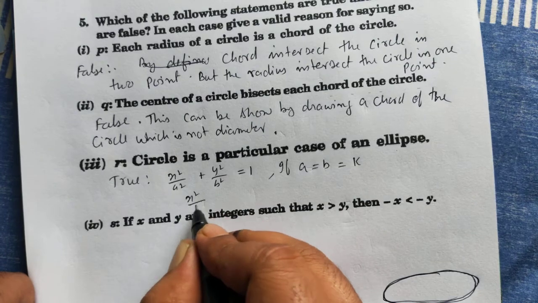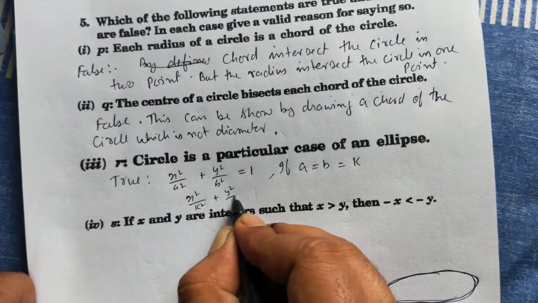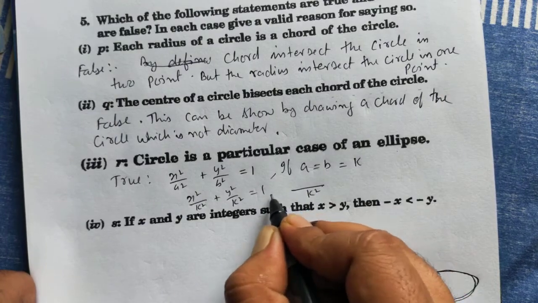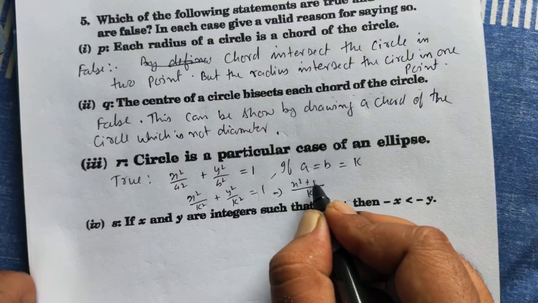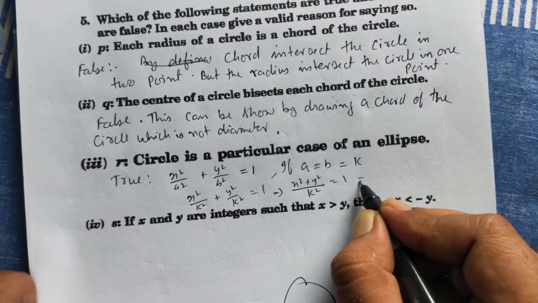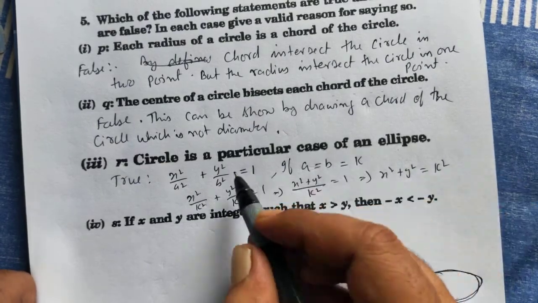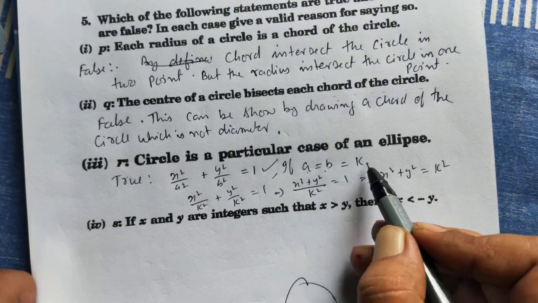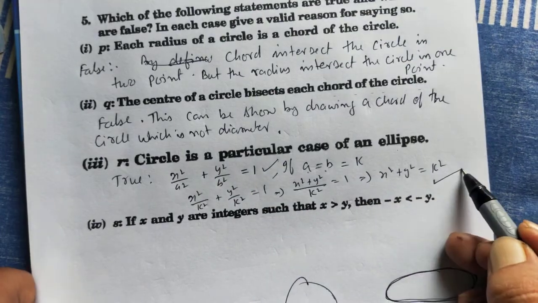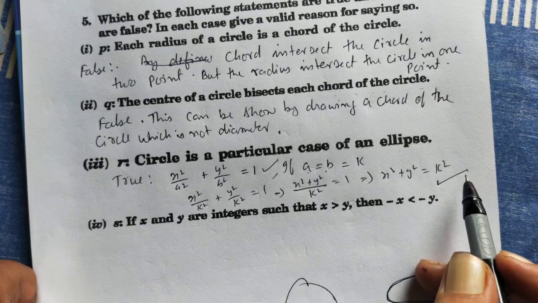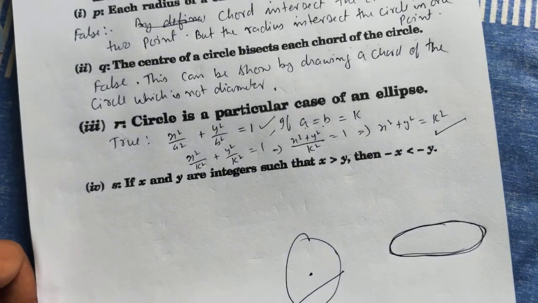See, x square by k square plus y square by k square equal to 1. If I take the LCM and cross multiply, x square plus y square equal to k square. So this is the equation of a circle. So that's why it's true.